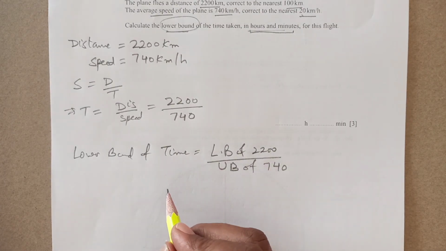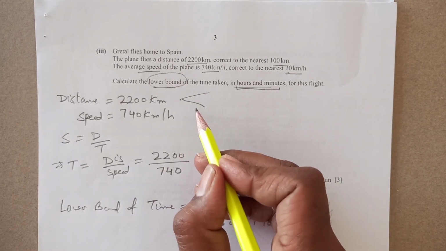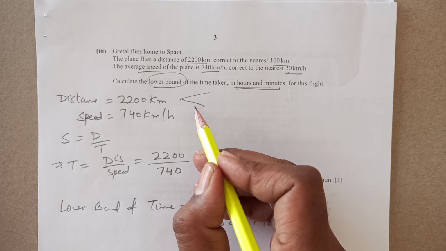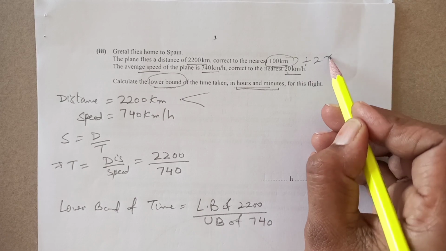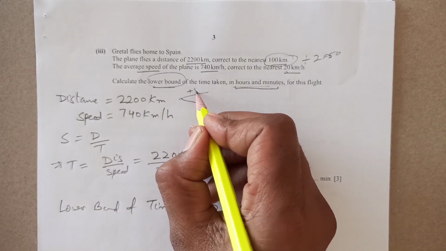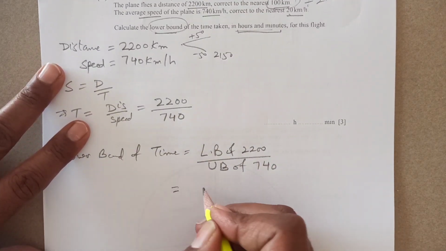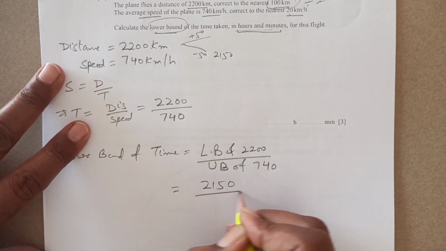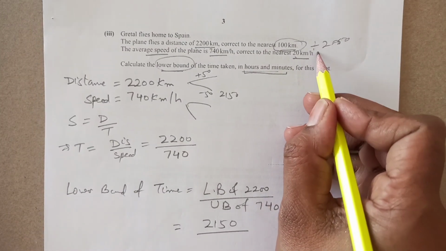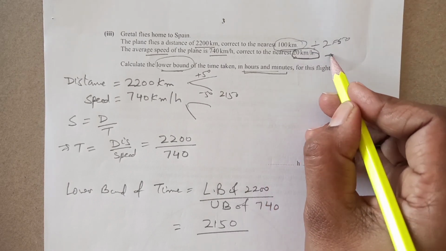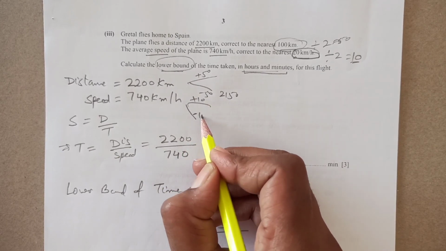So the lower bound of this is, we are going to subtract here 50 because this is nearest 100 kilometers, so divide by 2, it's 50. So we are going to add 50 for the upper bound and subtract 50. So 2250 upper bound, the lower bound is 2150, and for the speed, as this is to the 20 kilometers per hour, so divide by 2, this is 10 kilometers per hour, so we are adding 10 here and subtracting 10 here.